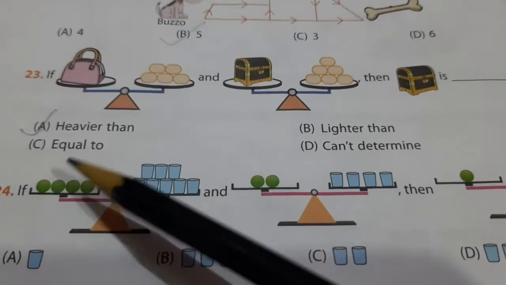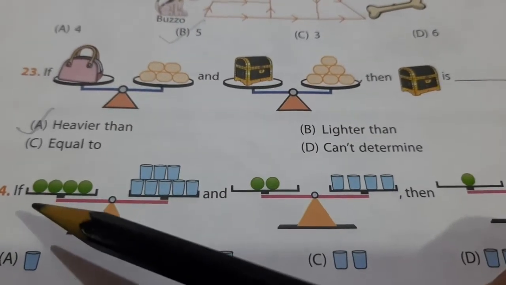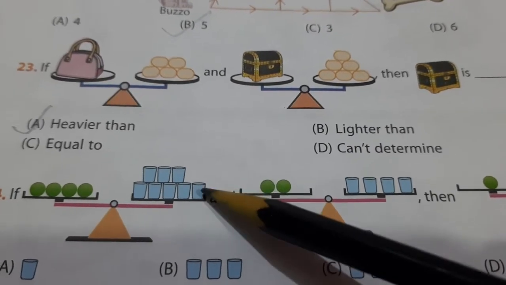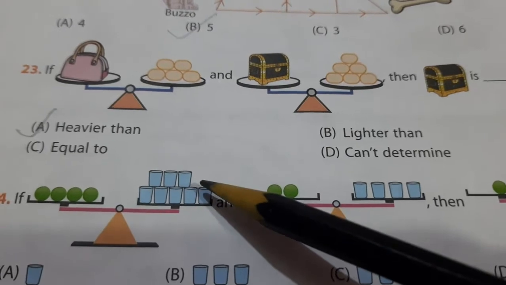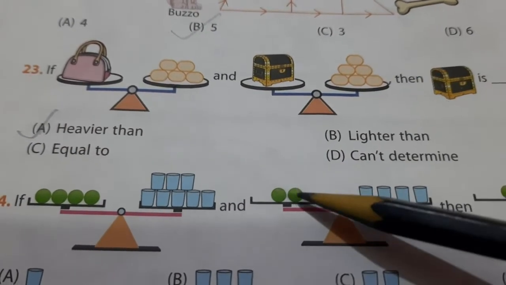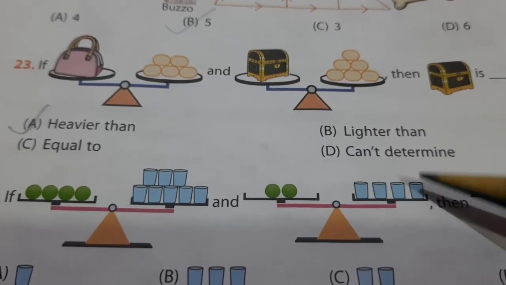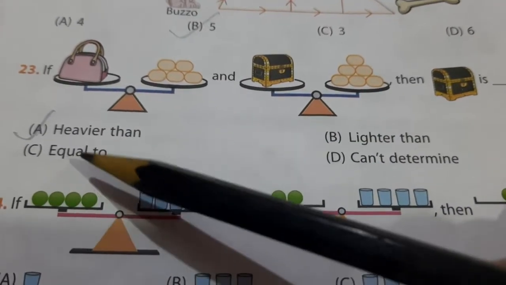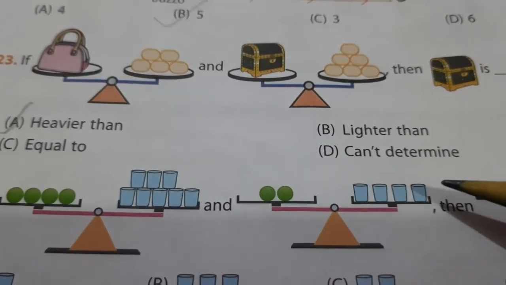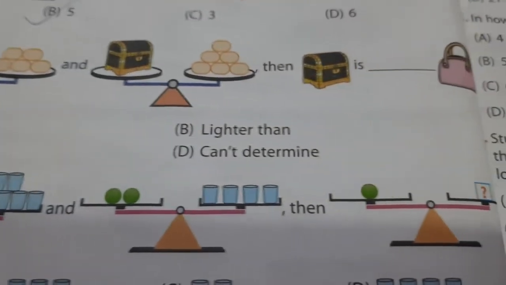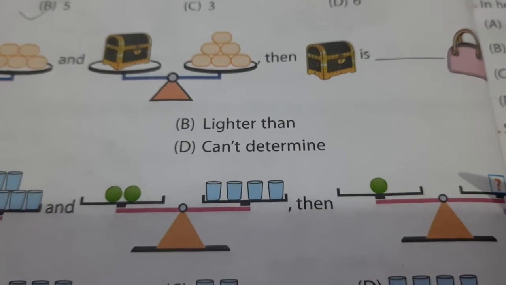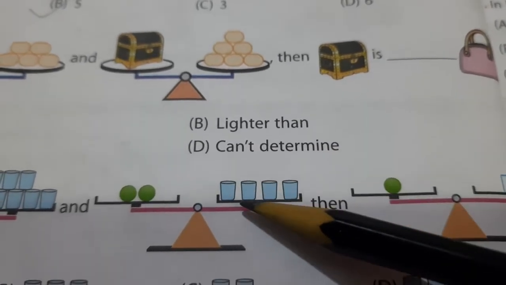If 4 circles are equal to 8 glasses. So 4 circles are equal to 8 glasses, and 2 circles are equal to 4 glasses, which is obvious because 4 circles are equal to 8 glasses, which means 2 will be equal to 4 glasses. Then one circle will be how many glasses? It will be just 2 glasses, isn't it?